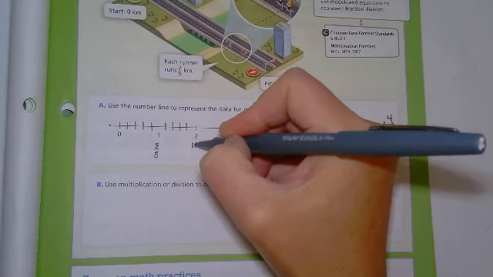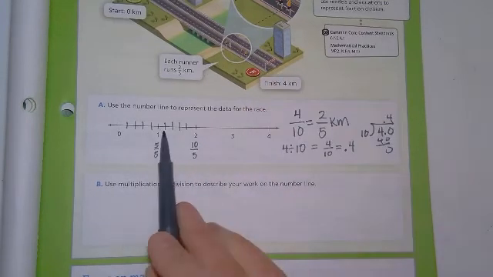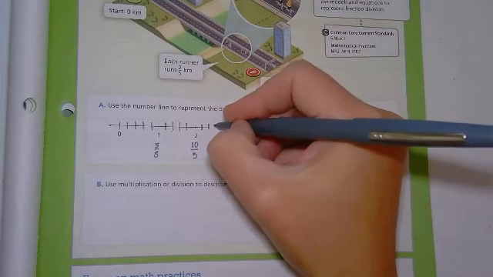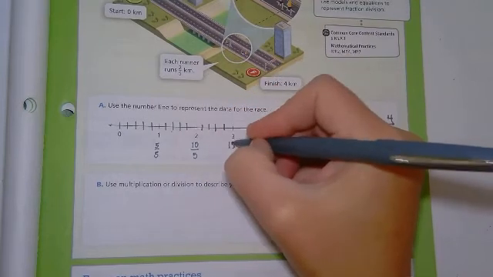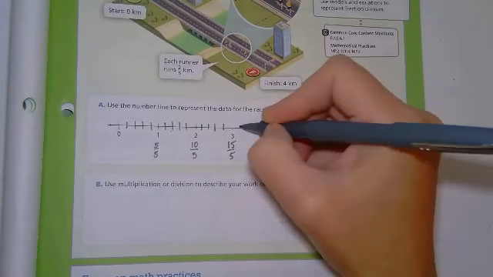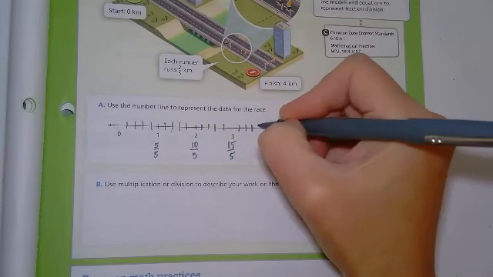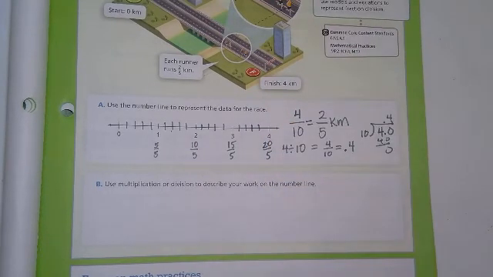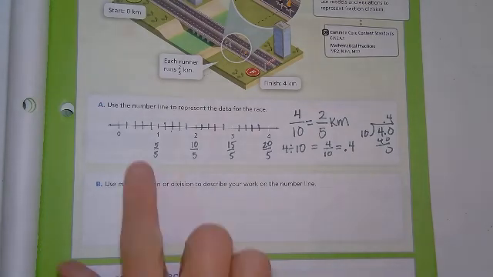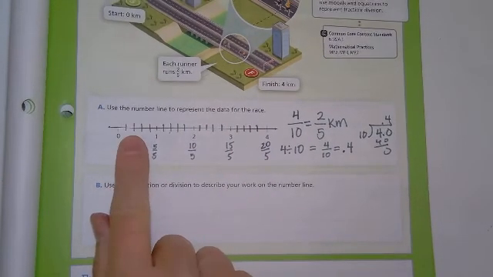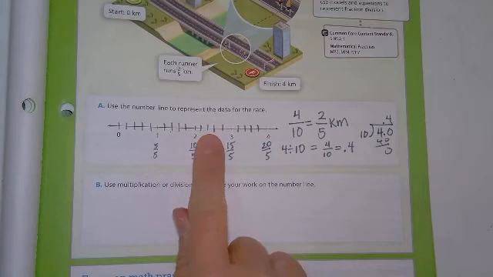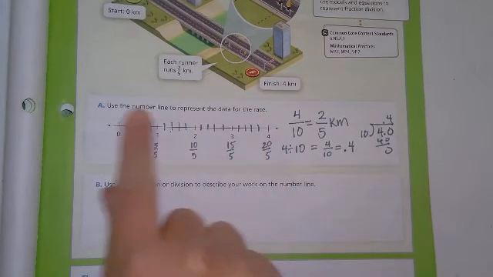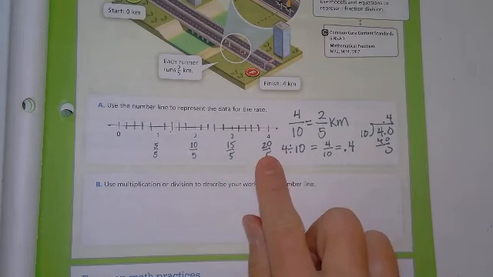And then 2 is also known as 10/5. So 5/5, 6/5, 7/5, 8/5, 9/5, 10/5, 11/5, 12/5, 13/5, 14/5, 15/5, 16/5, 17/5, 18/5, 19/5, 20/5 is also known as 4. So by doing that, now look at what I have. I have 5/5, 10/5, 15/5, 20/5, and I know I can divide 20/5 into equal chunks with the 10 runners.